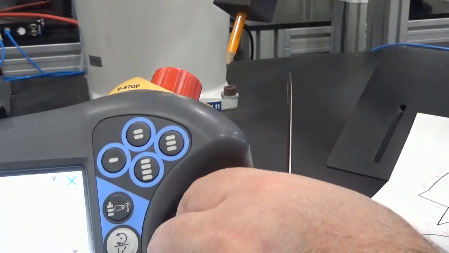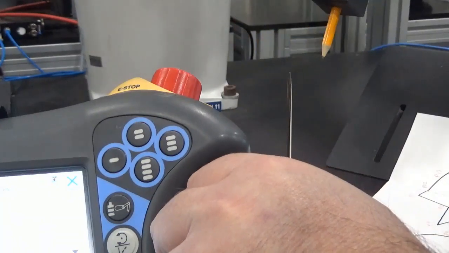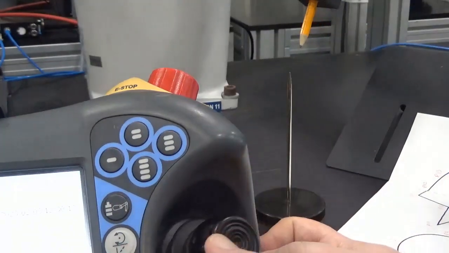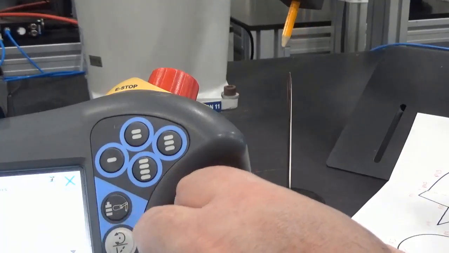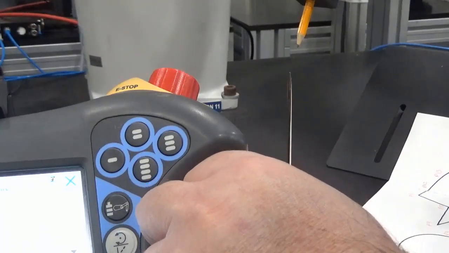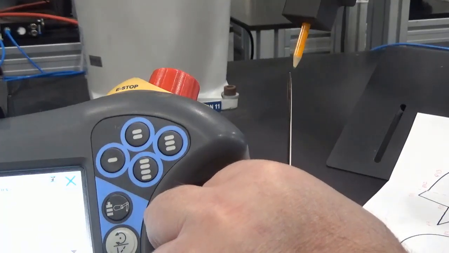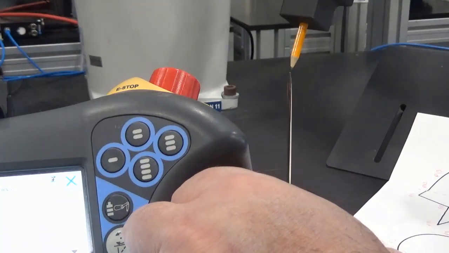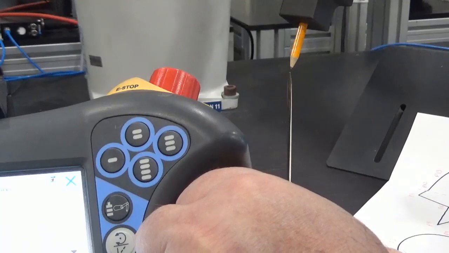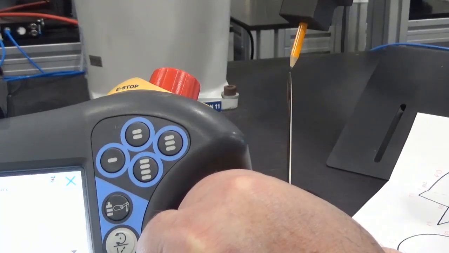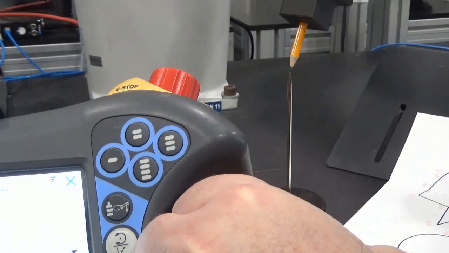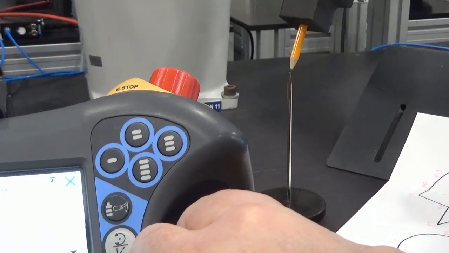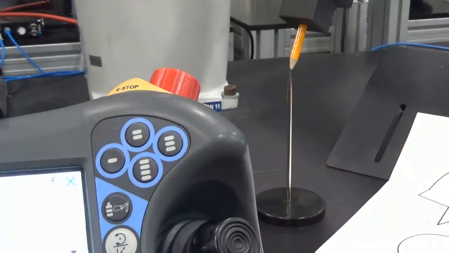Move back to linear. And I think that is pretty close there. So that is my point number 2.